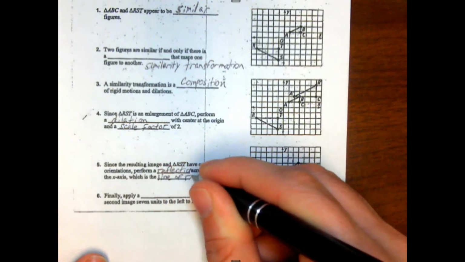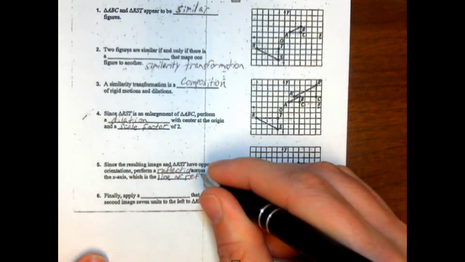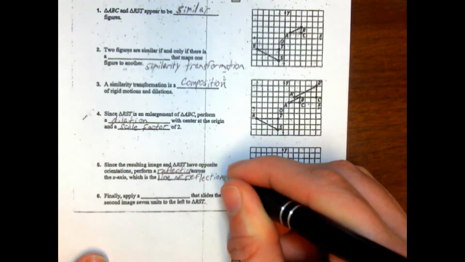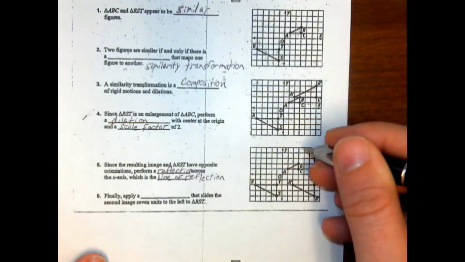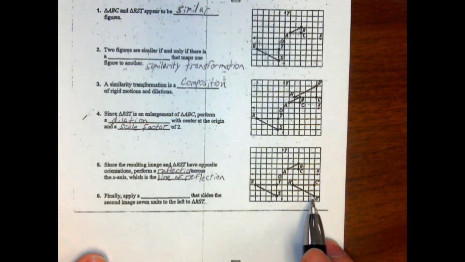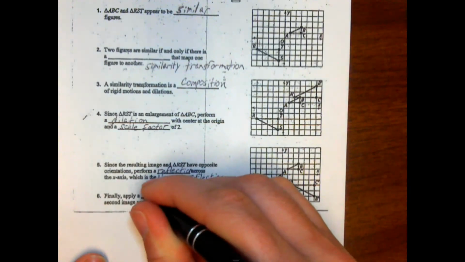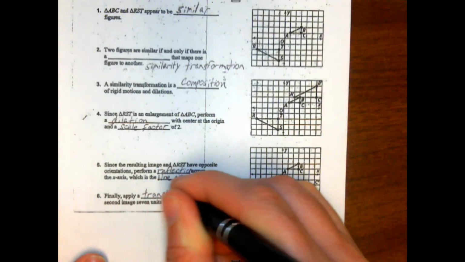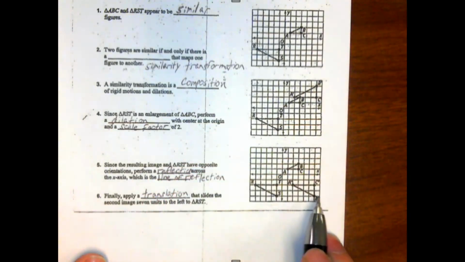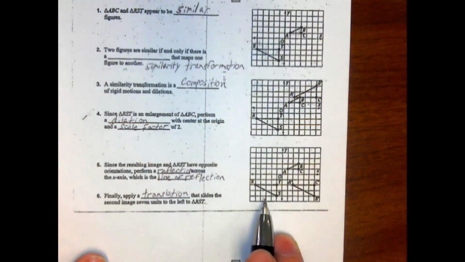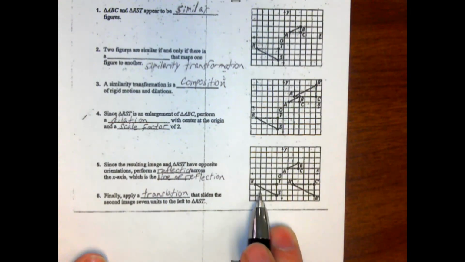So we flip it across the x-axis, it gets flipped upside down to right here. And then finally, we apply a translation that slides the second image 7 units to the left to map it over RST.